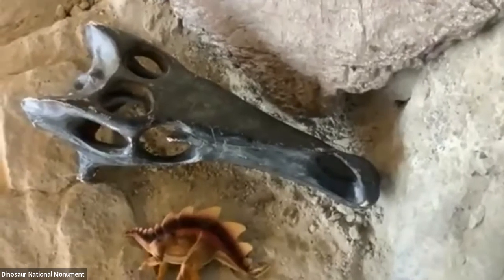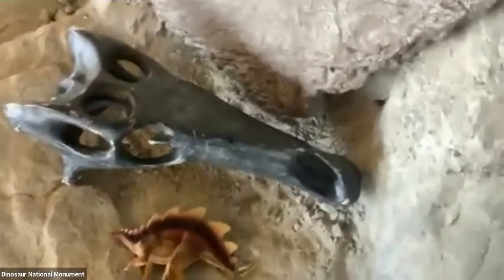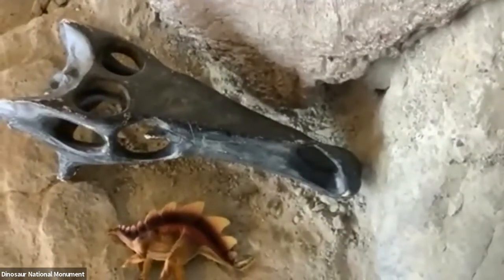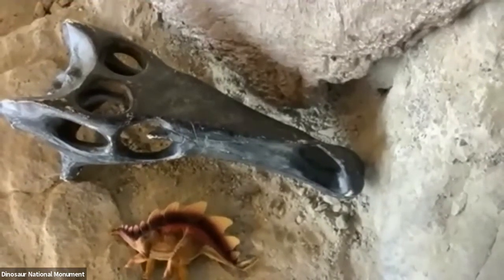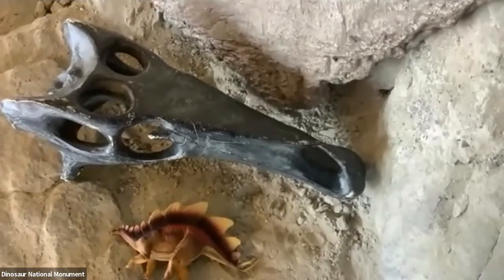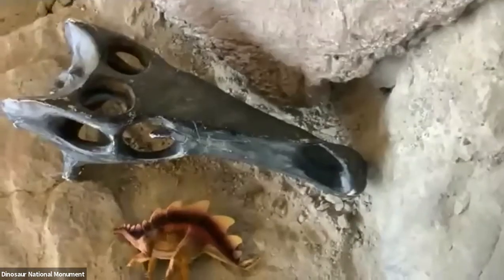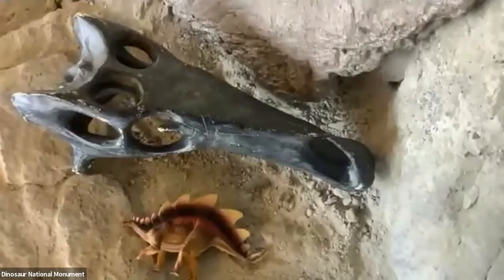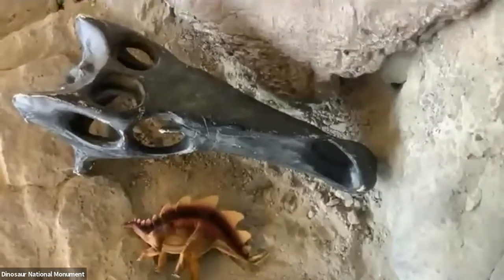Despite Stegosaurus making up 15% of the quarry's bones, there actually have not been many articulated Stegosaurus fossils found ever. So some of these questions are really hard to answer because we just need more discoveries to help figure it out. Awesome. All right, so we're going to go over here and take a closer look at a couple other things.